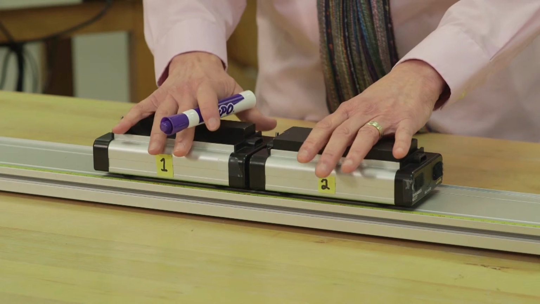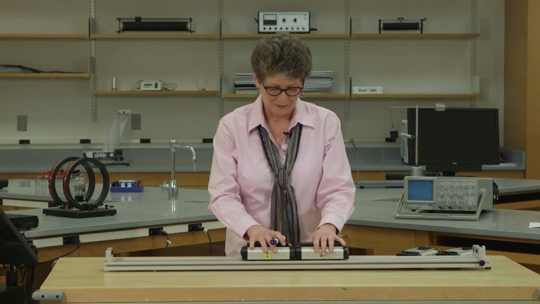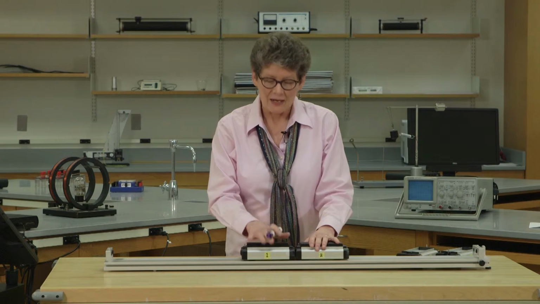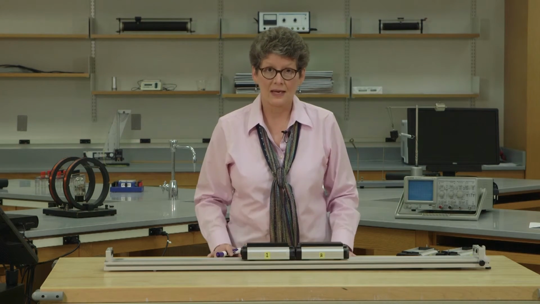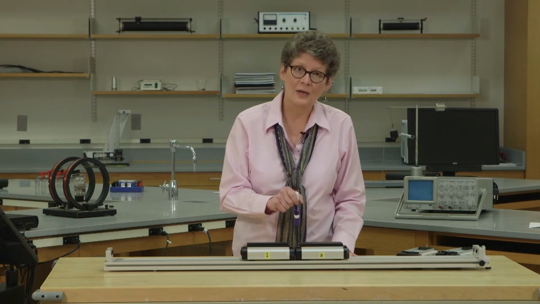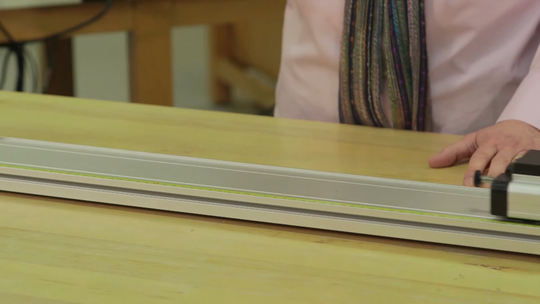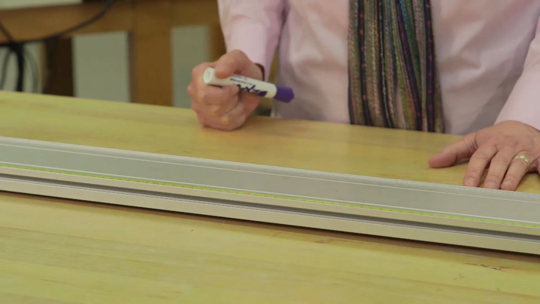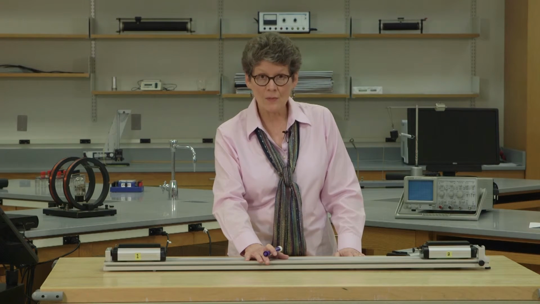So in this demonstration, we're going to have these carts explode, move apart from each other. Cart 1 now has a mass of 2m, and cart 2 has a mass of 3m. Let's see what happens when I depress the plunger. So at the beginning of this demonstration, the 2 carts on the track were not moving, so they had initial momentum of 0. Let's chart it.